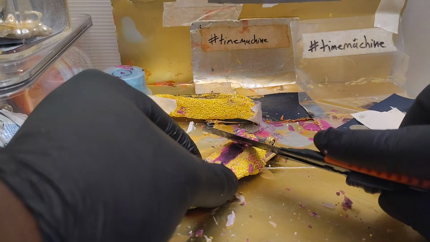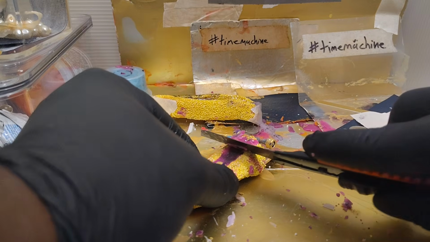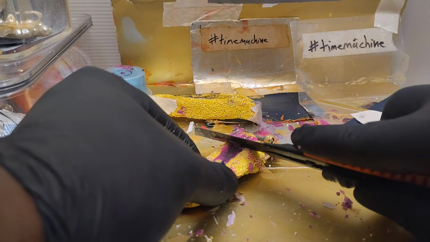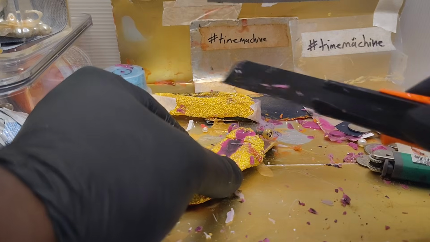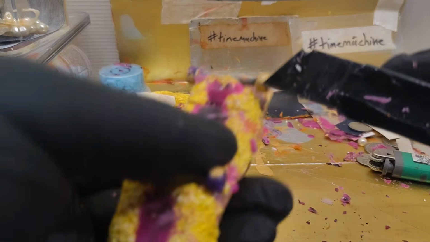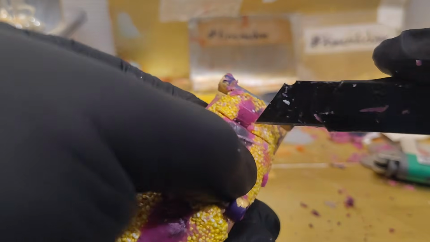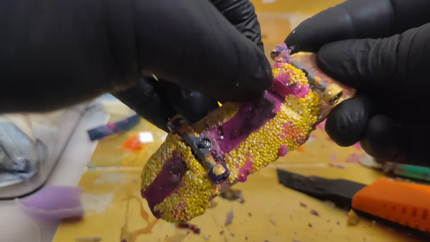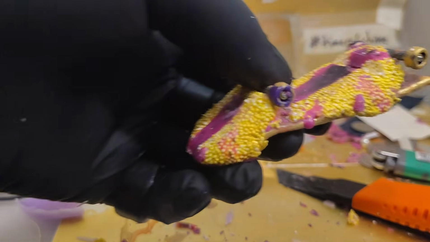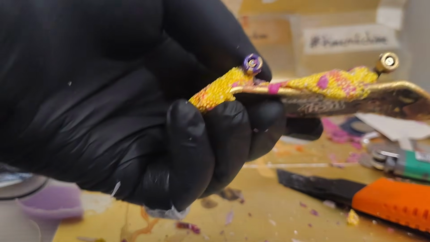Not bad at all. The only thing we have to worry about seems to be the wax cracking. Oh, gotta be a little bit more gentle there. So I might have to do this twice because I'm currently going off of the idea that I'm thinking of.